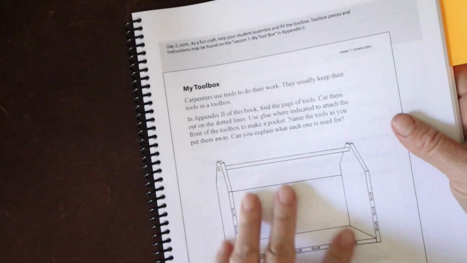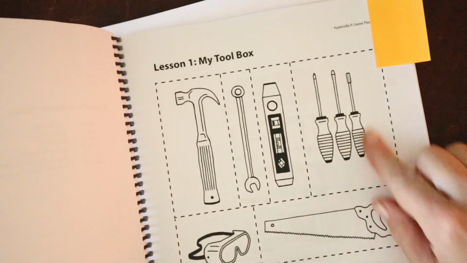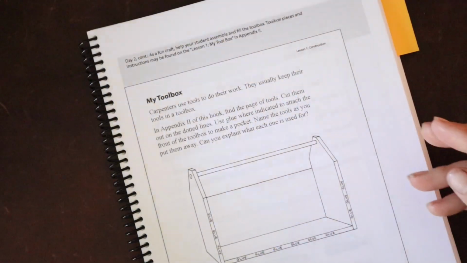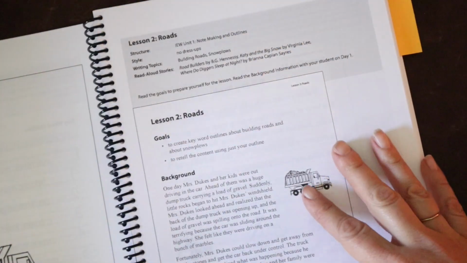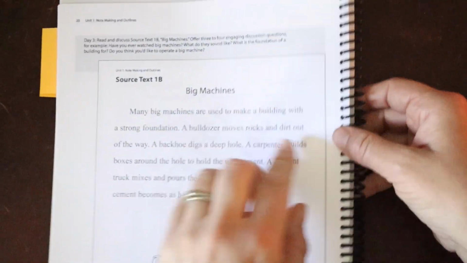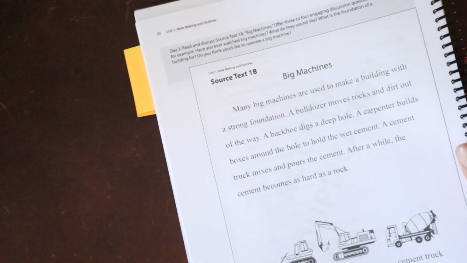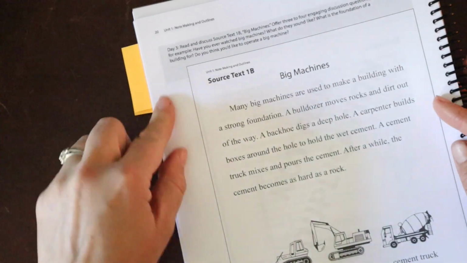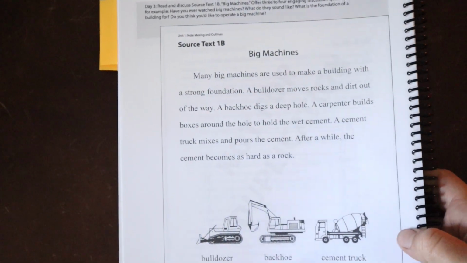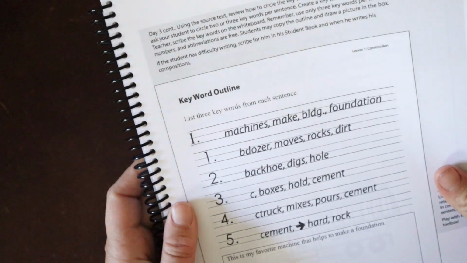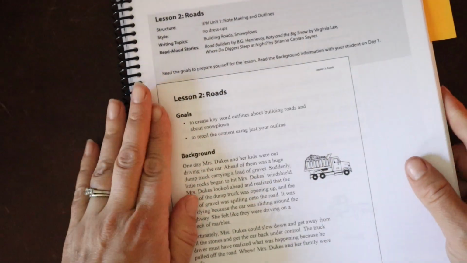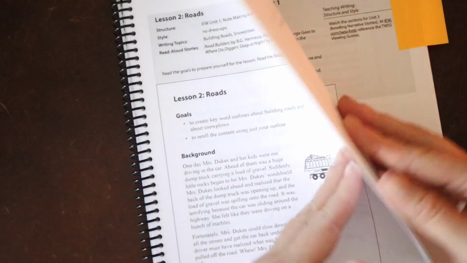Day 2, we're going to build a carpenter box. In the student book, they have some cutout materials so you can build your toolbox. Again, working kind of on that vocabulary. Okay, and then we're still on week 1 here. Day 3, you're going to read and discuss this source text on big machines, talking about the different types of machines. And day 3, you're going to make your keyword outline again. And then we move on to roads, which is their next unit.